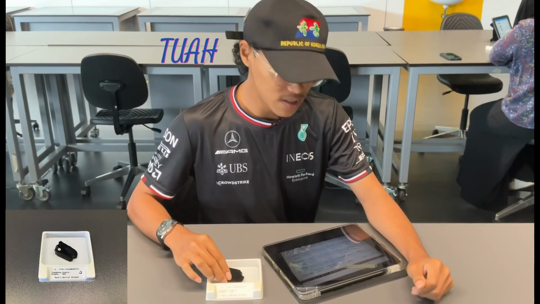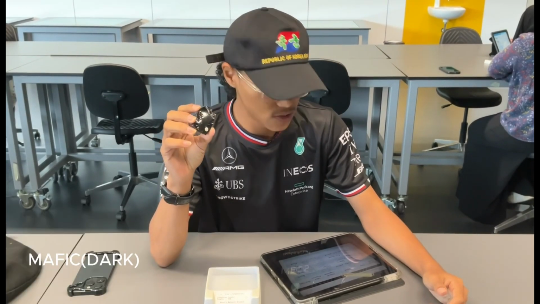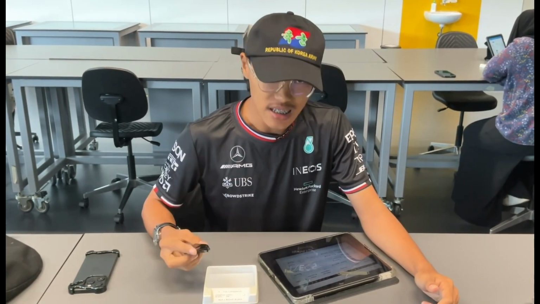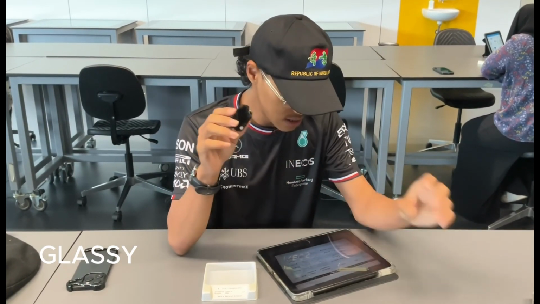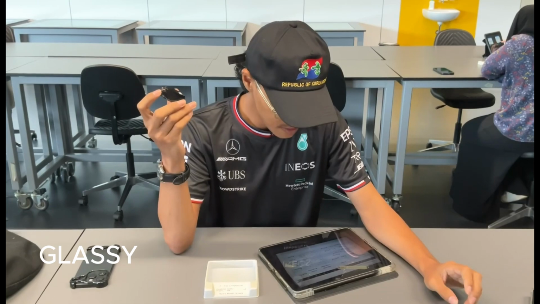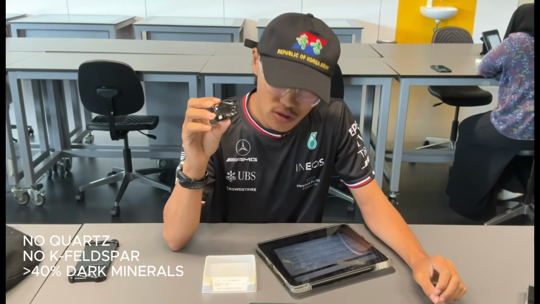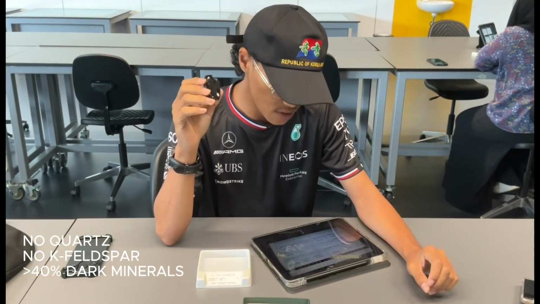So for the second sample, for the color, you can see it is very dark. So we classify it as mafic. As for the texture, you can see the description. This is a very glassy texture. For mineral composition, as we have said, there is no quartz, no feldspar, and more than 40% dark minerals.